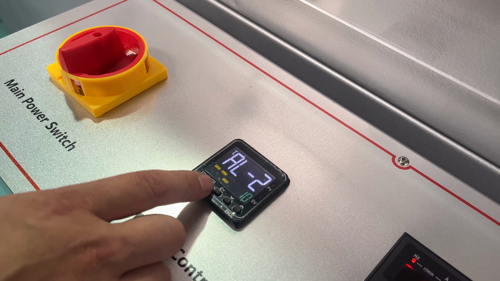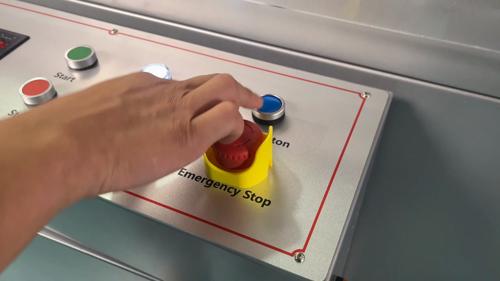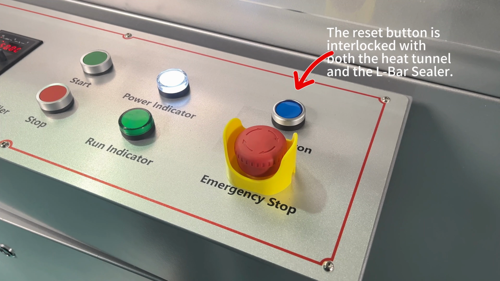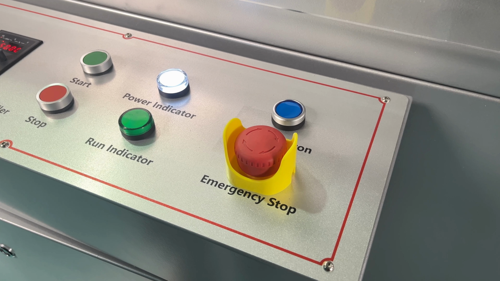On the heat tunnel control panel, there are two buttons, the emergency stop button and the reset button. They are interlocked with both the heat tunnel and the L-bar sealer. When the emergency stop button is pressed, both machines will stop immediately. To release it, rotate the red button clockwise until it pops back up. After the fault is cleared, press the reset button. This will restore the safety relay of the L-bar sealer, and the sealing blade will return to its home position. After reset, the system is ready to operate again.